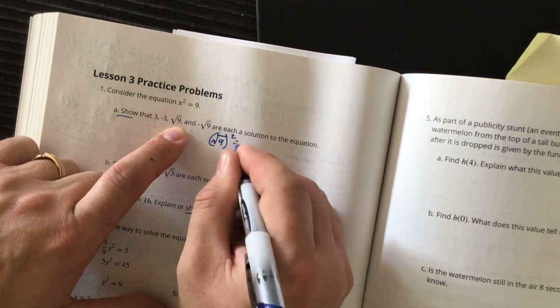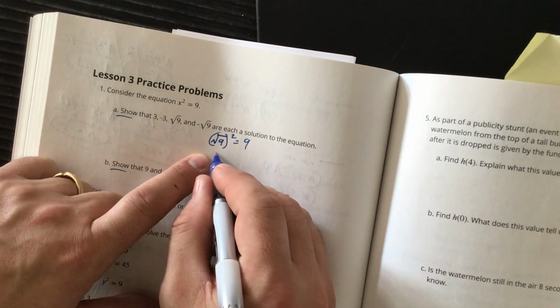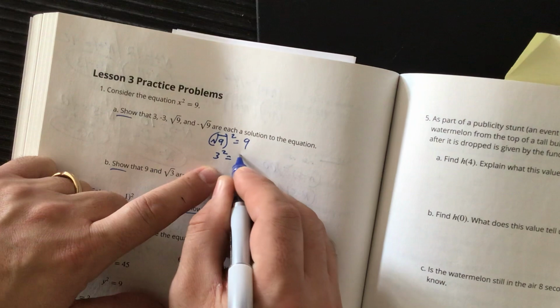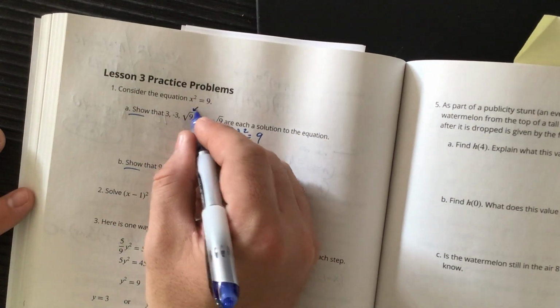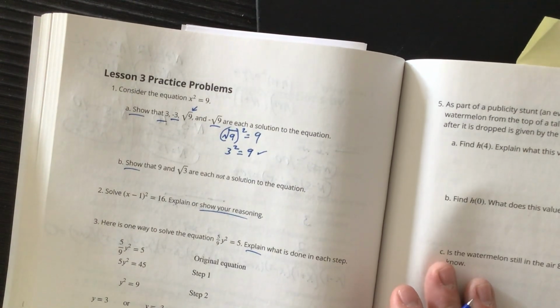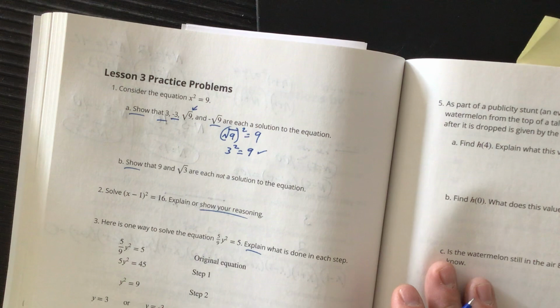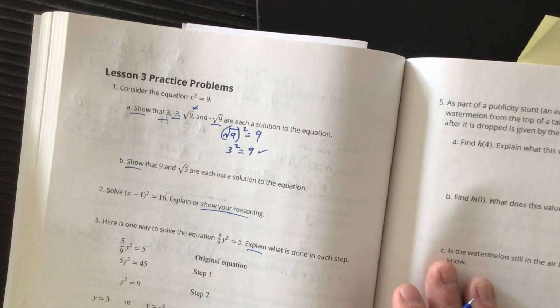So here's how I would show it. What is the square root of 9? 3. 3 squared is 9. That's how I would show it. So that one is done for you. You got to do it with the other ones as well. Show that it equals 9. B, show that those two do not equal. They don't work. And what's the problem there? Okay, you got to find that as well.